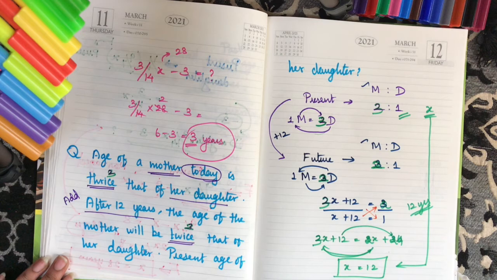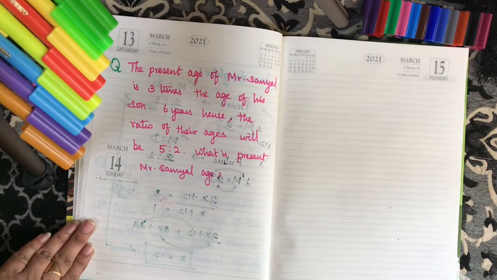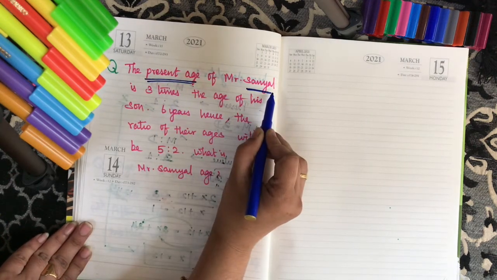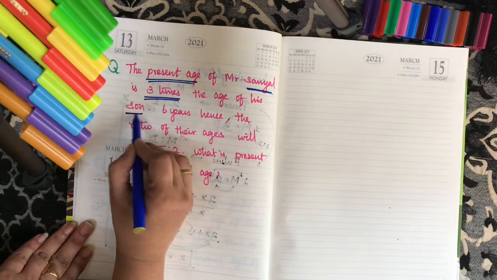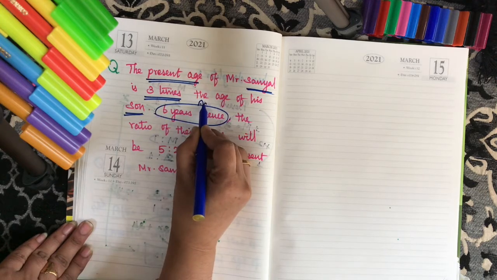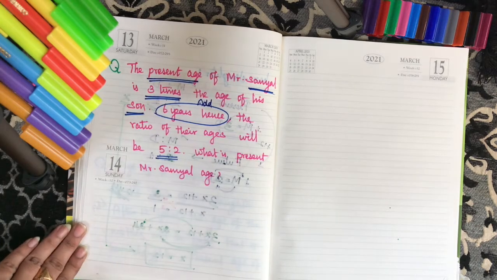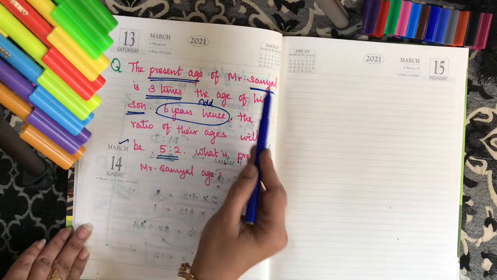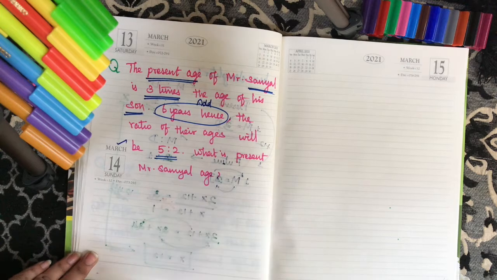Okay, next Sam. Okay, in this question they have given the present age of Samuel. Okay, Samuel is 3 times the age of his son and 6 years hence, that is add future, the age will become the ratio 3 is to 2. Actually, we have no one ratio, but in this thing they have given the relation. That's the only difference. So let's do it.